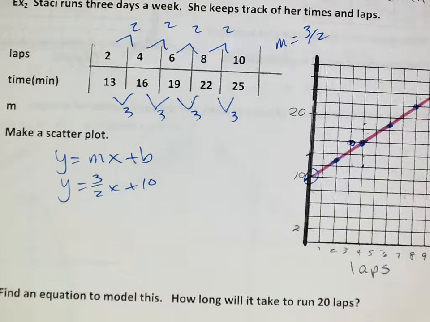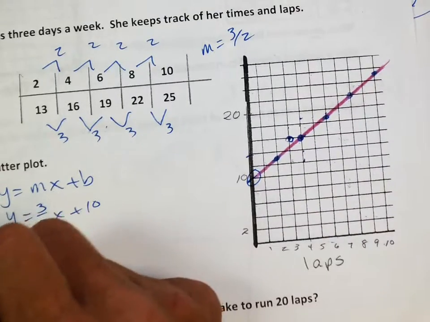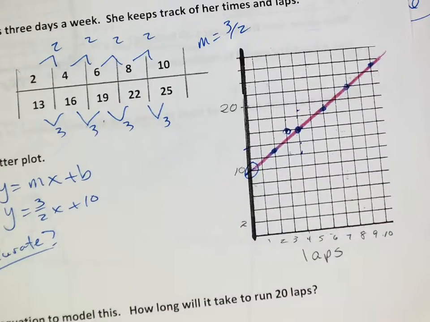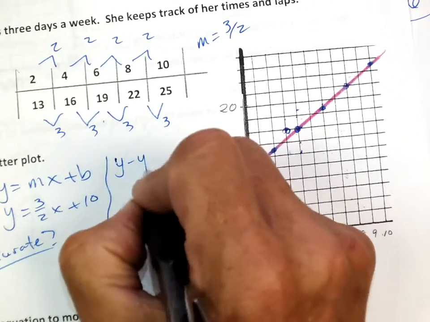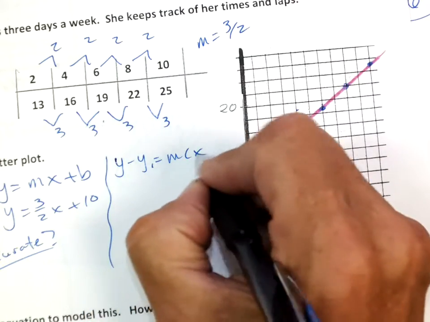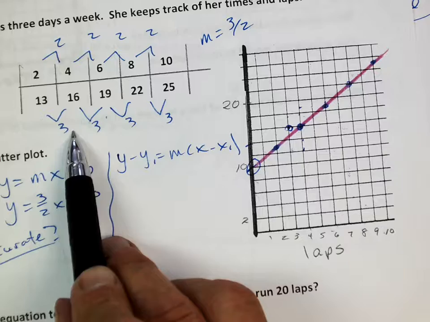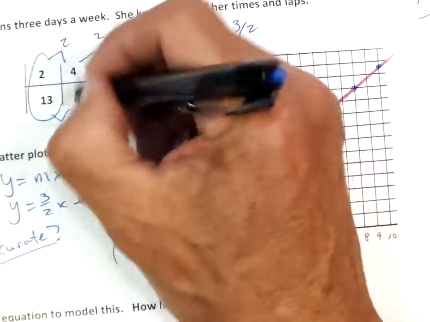Is there a way to check if it's accurate? Can we use a formula? Sure, I'm going to use a formula to double check, see if it's accurate, okay? So I don't know, is this accurate? I'm not sure. So what if I use my y minus y1 equals m times x minus x1, okay? So what's my slope? Looks like it's 3 over 2, isn't it, right? And next I could pick a y1 and use a point, right? How's that point?